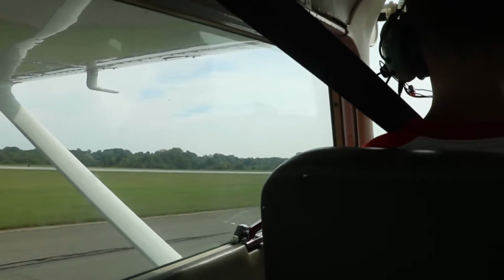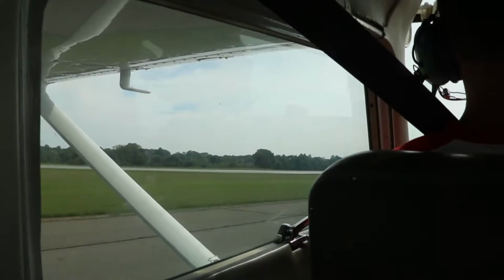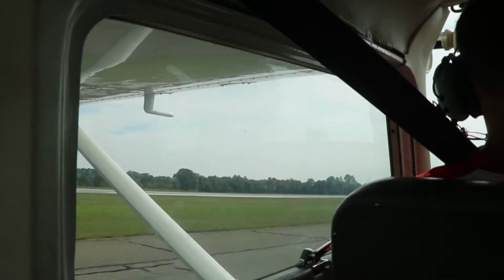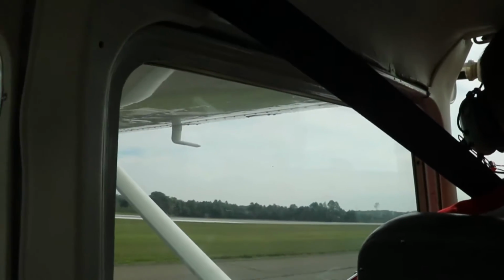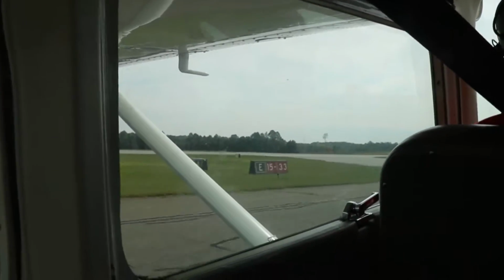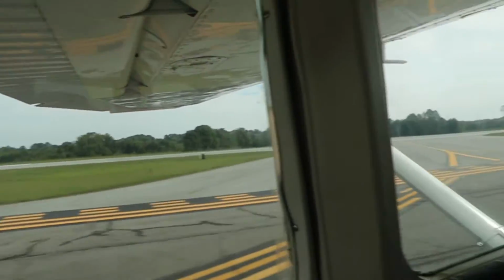Reduce just a bit more power because you've got a downhill taxiway. Smooth, not choppy. Try to minimize big movements. Big movements cause big reactions. Always reduce power till we're down to speed, using the brakes as a last resort.